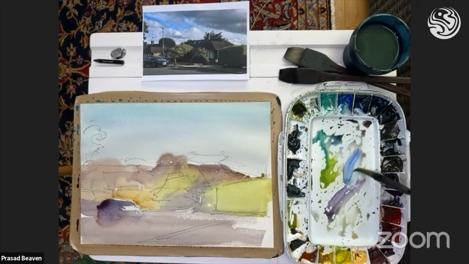I have a Windsor blue here. Sorry, that's ultramarine. This is Windsor blue. Windsor blue is like a really kind of almost artificial blue, but mixing it with a red like alizarin crimson maybe gives you a really nice purple. But if I have the purple already there, it saves me a bit of time.